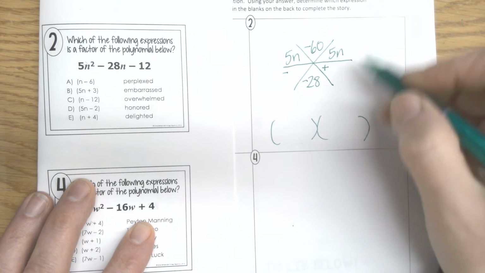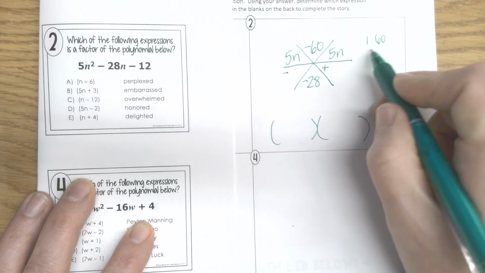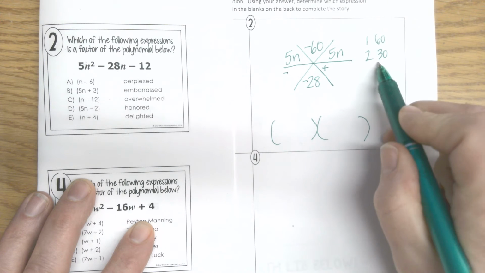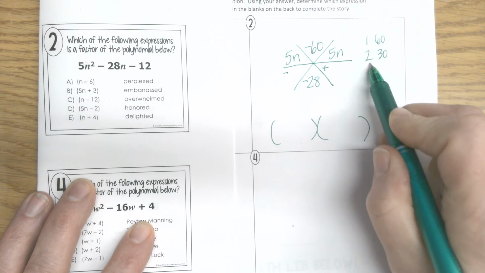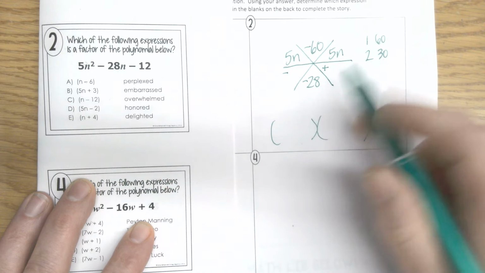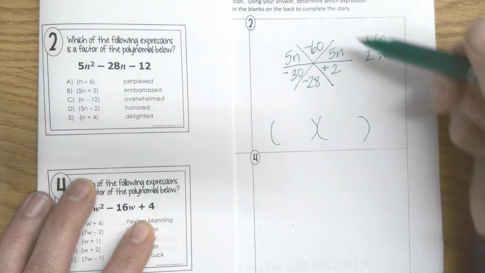So again, I'll go through and start listing 1 and 60. I always start with 1 and the number. This is 2 and 30, and I didn't have to go very far because now I recognize that if I did 2 minus 30, I would get negative 28. So it's going to be negative 30 and positive 2.